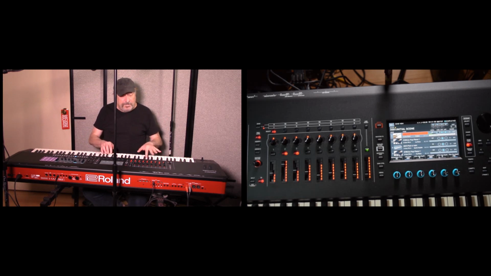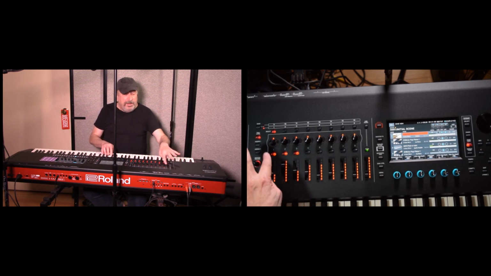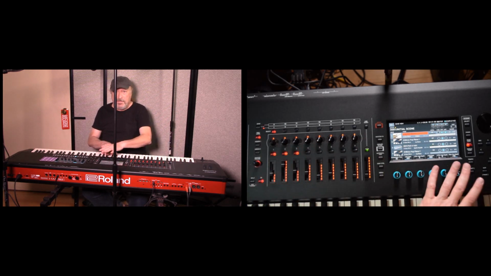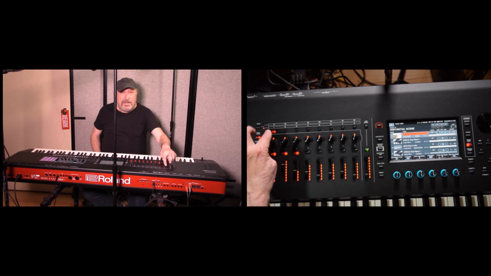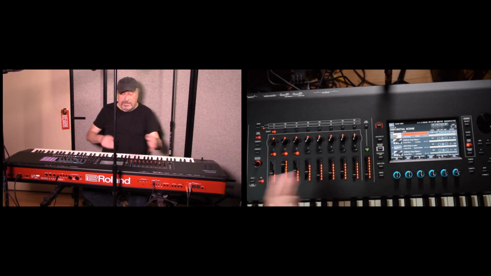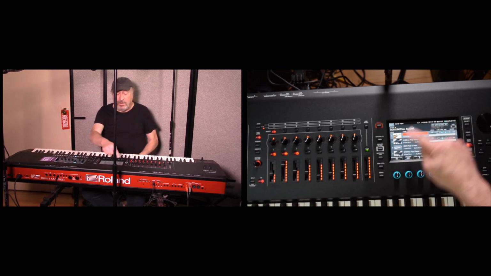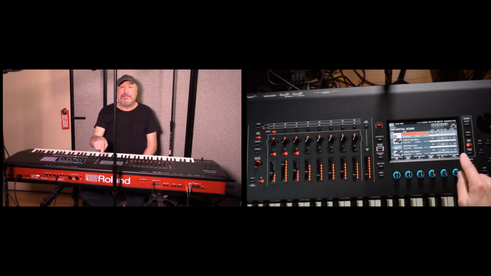I'm going to turn it back on, and now I'm hearing it with the mix. Now, whatever is lit up here in the select thing means that's what I've got the focus on over here in my display.